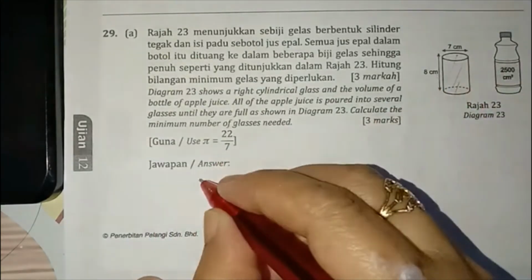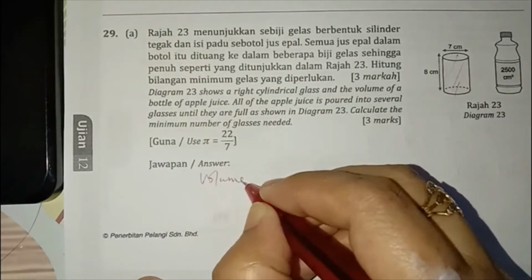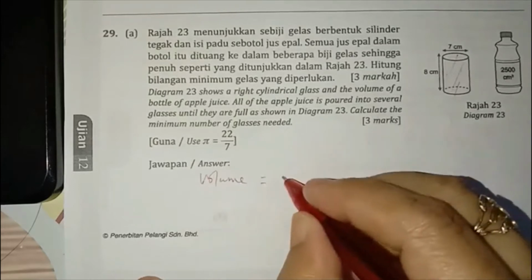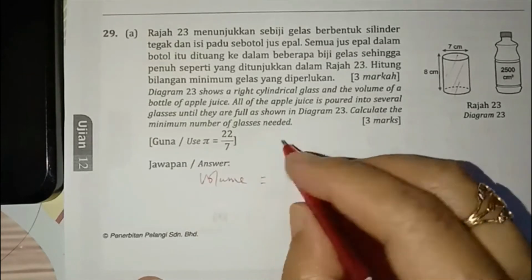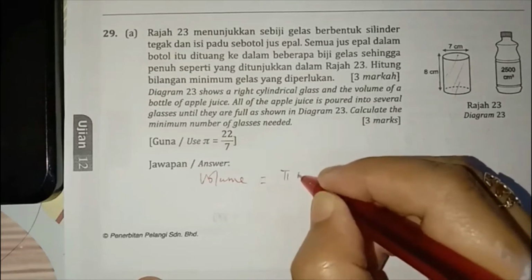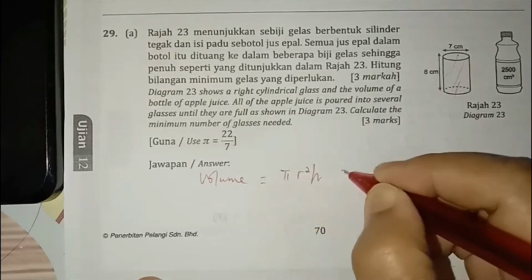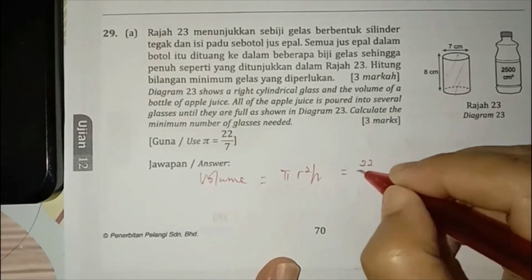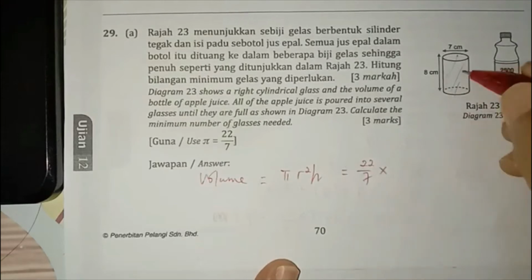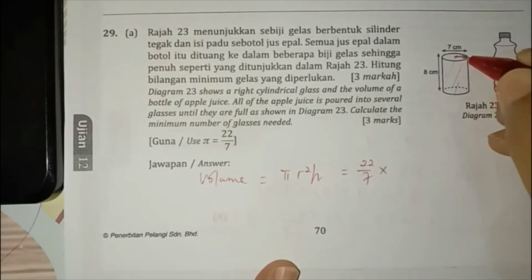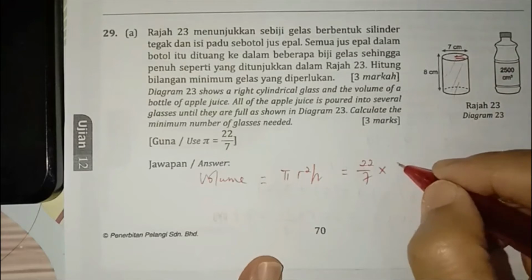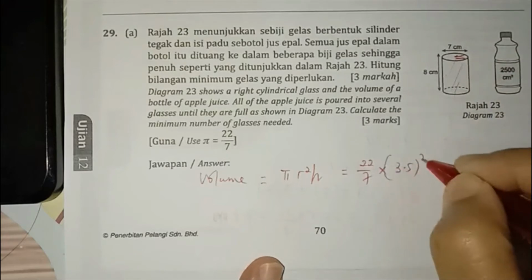So the formula of the cylinder, pi r squared h. Okay, so 22/7 times the radius here. This is diameter, so radius 3.5, height 8.